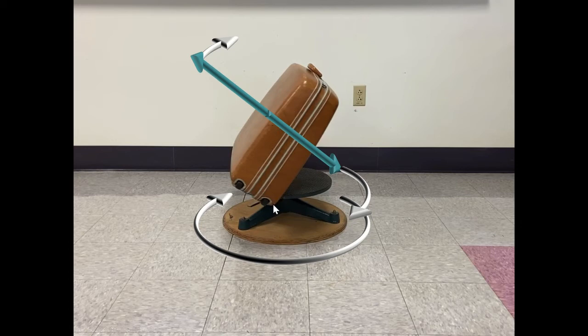That suitcase is touching down here, and a lot of its weight is off to that side, so gravity is putting a torque on it like that. Our right-hand rule says the torque is going to be into the board. So which of these two was it?